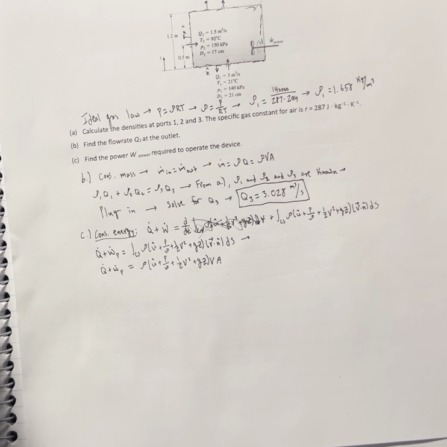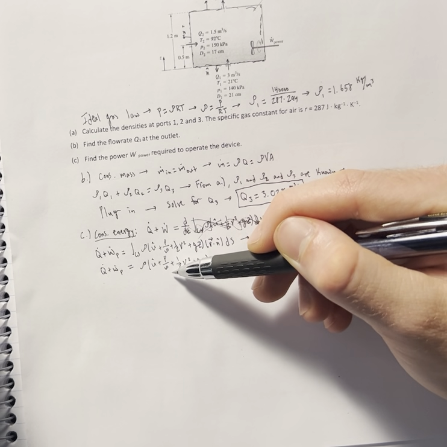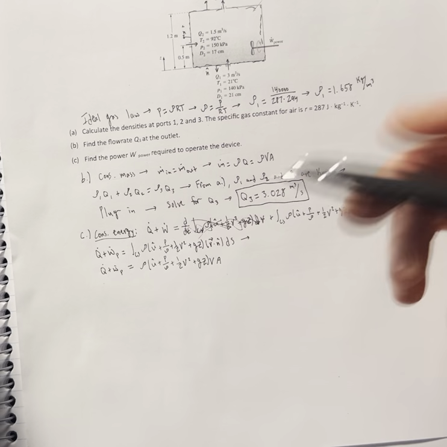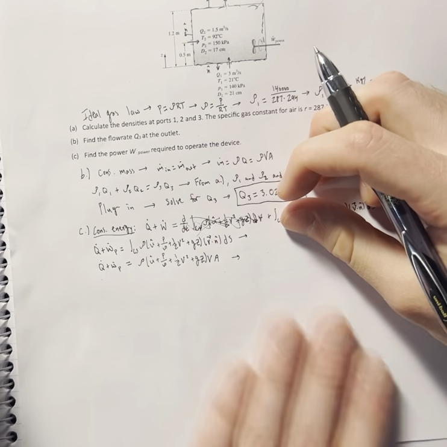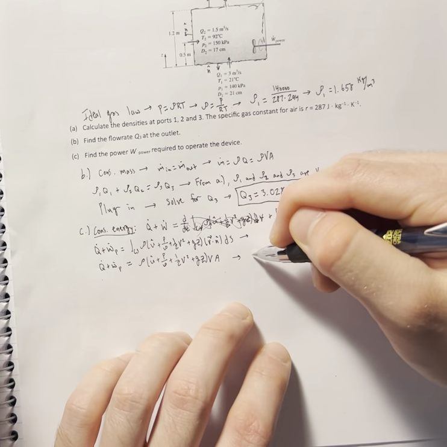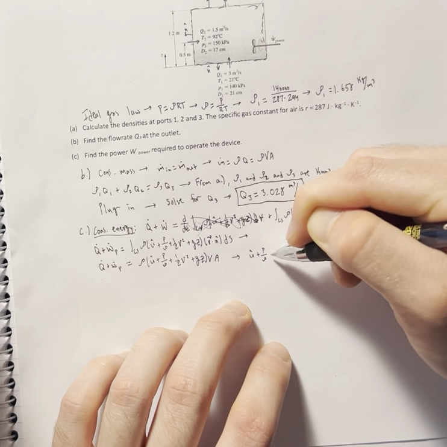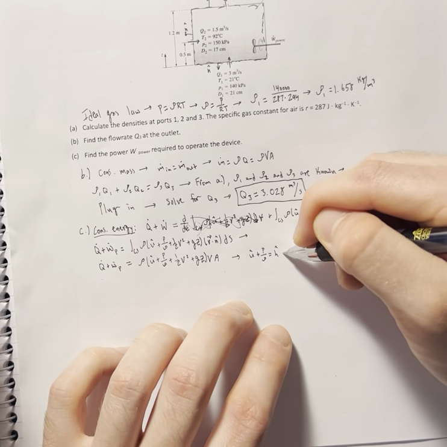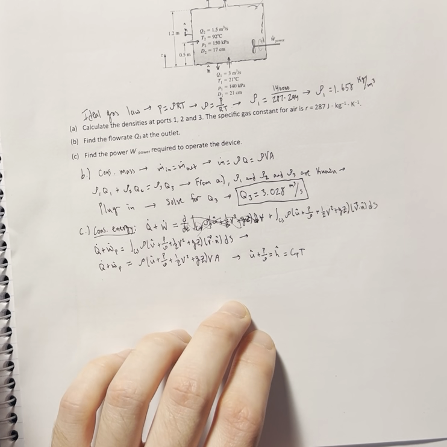The only really tricky thing is, we could do something with this P over rho for each inlet and outlet, but the U hat, the specific internal energy, is kind of tricky to deal with. But we know from thermo that U hat plus P over rho is equal to H hat, specific enthalpy, which is equal to Cp times T. And what are we given in the problem statement?